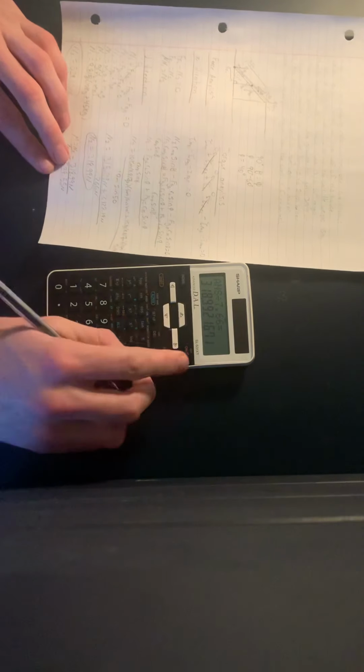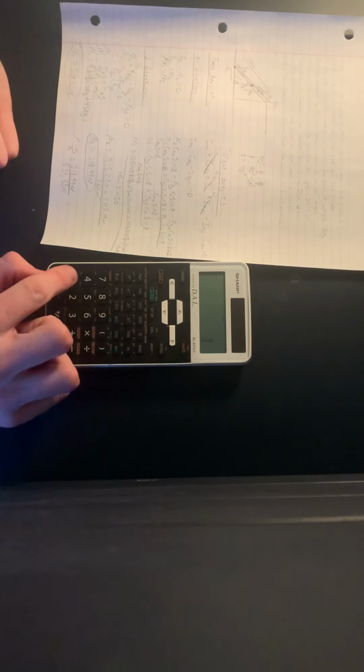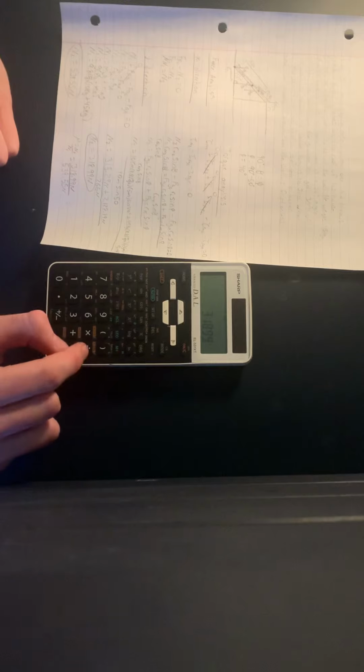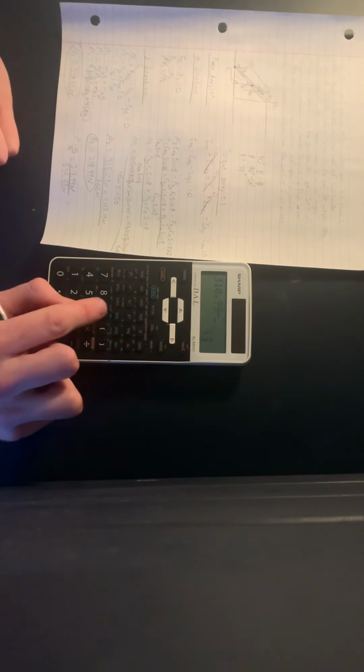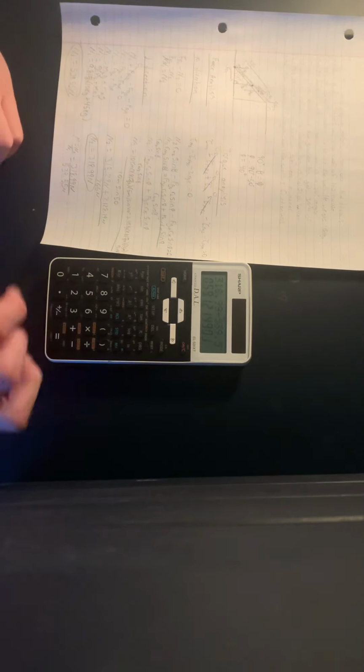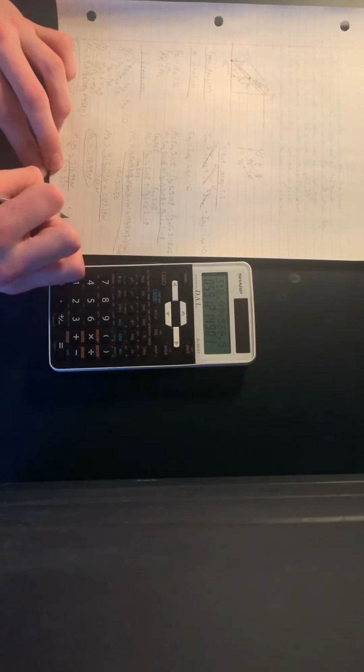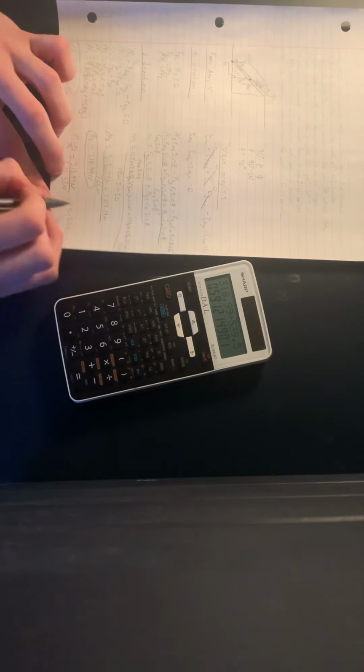So when we put it into the calculator, 318.99 divided by 539.55 equals 0.5912. And that is our answer.